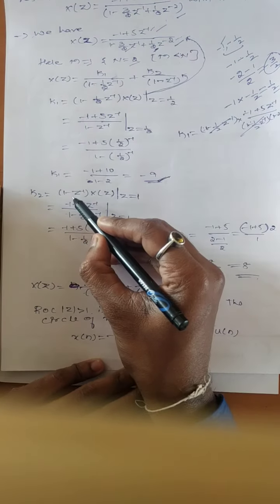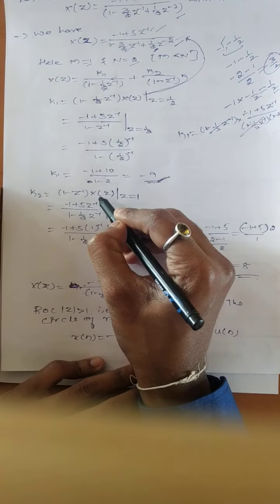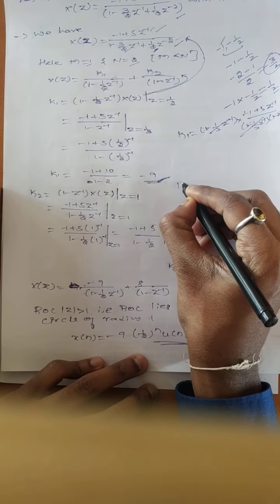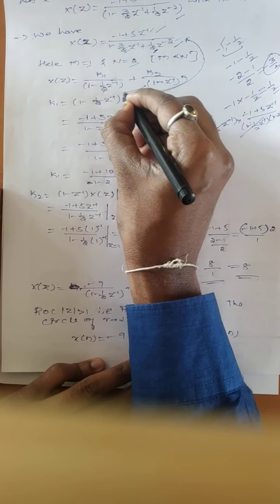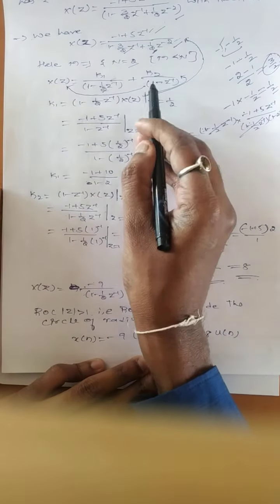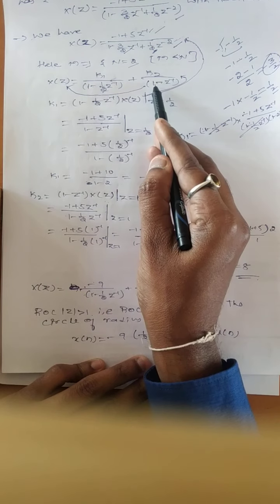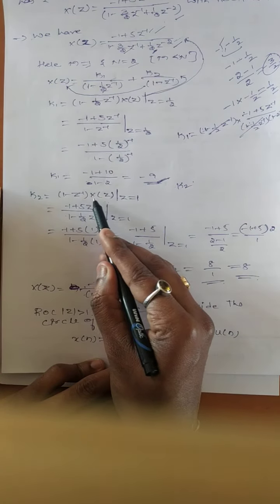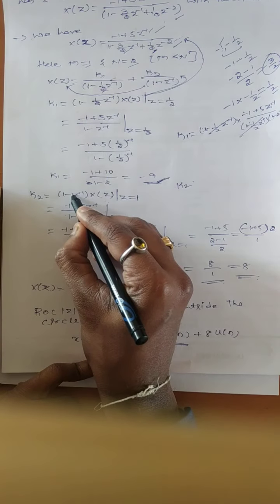K2 is 1 minus z inverse into x of z. If you want to calculate K2, you simplify, cross multiply, and you will get K2 into x of z, that is 1 minus z inverse into x of z, and z will be given by 1.